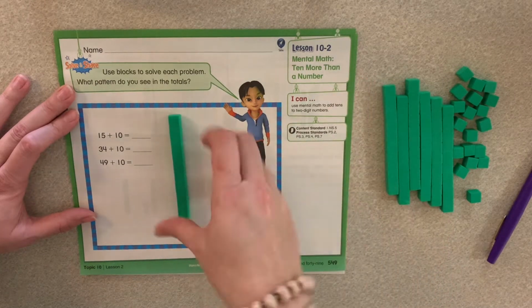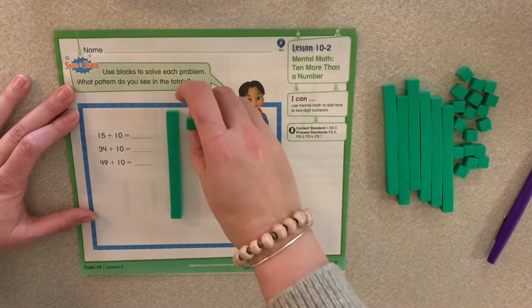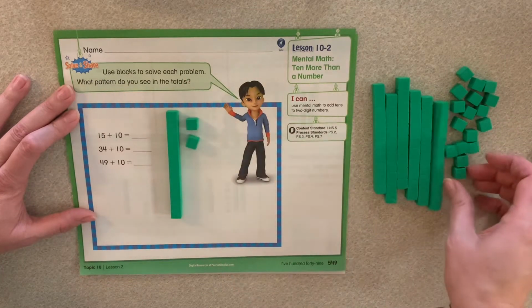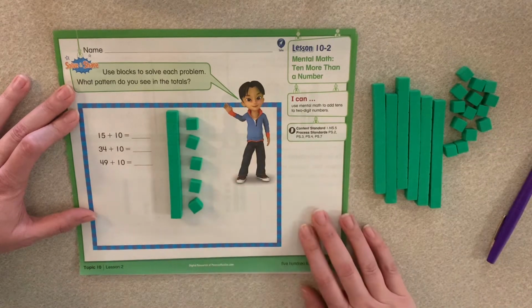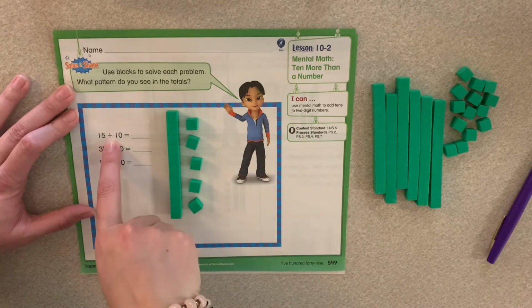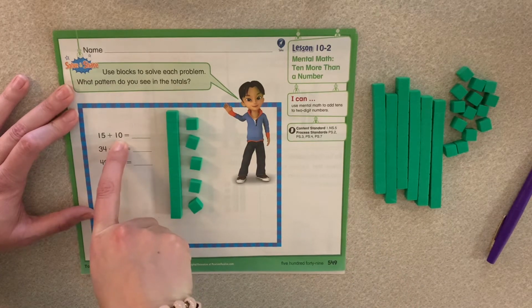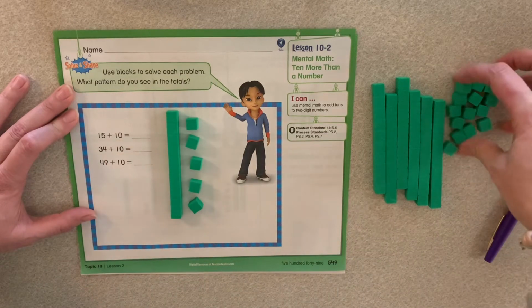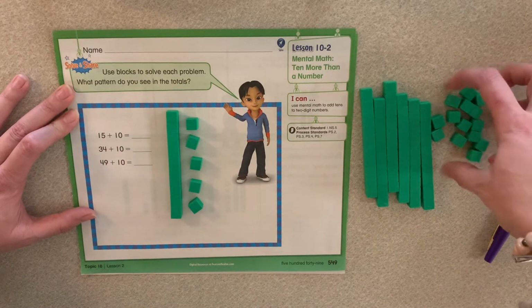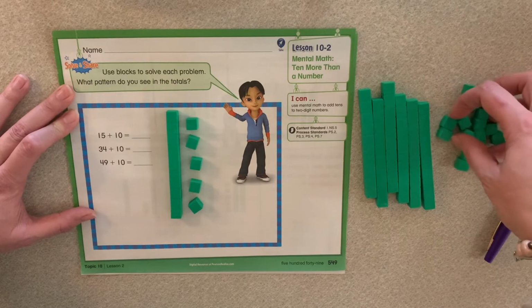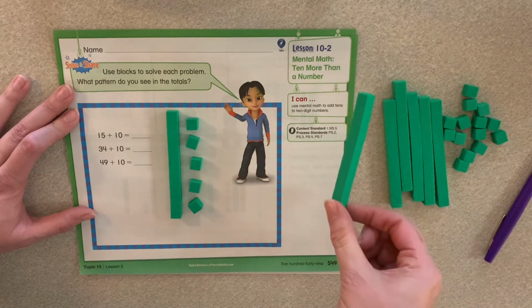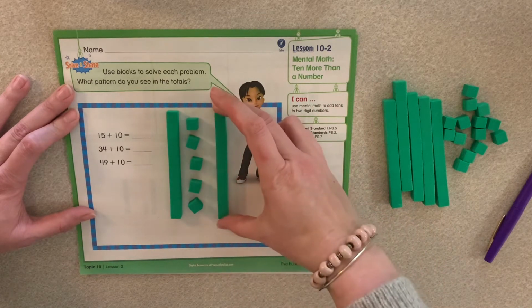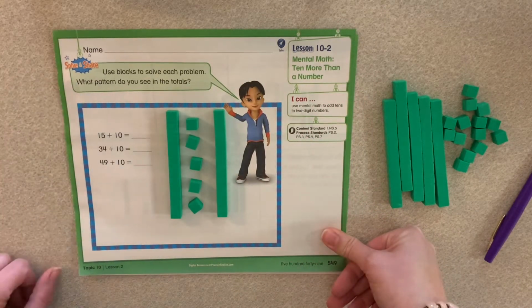So I'm gonna get 15 out here. 10, 11, 12, 13, 14, and 15. There's my 15. Now they wanted me to add how much more? 10. Now should I get 10 of my cubes? Well, I could, but that certainly wouldn't be the easiest way, would it? What would be the easiest way to add a 10? Sure. Yeah, I'm gonna just get an extra stick of 10 here, right? And add it. Okay, now I can easily add my answer.